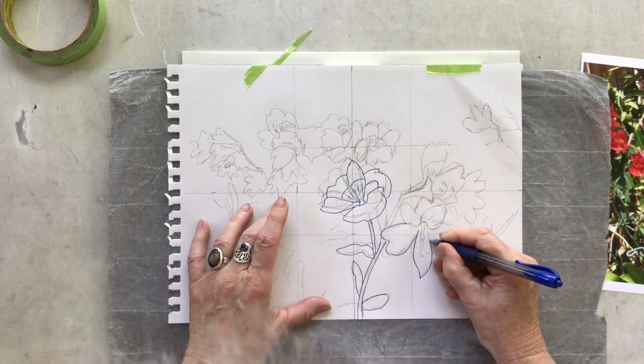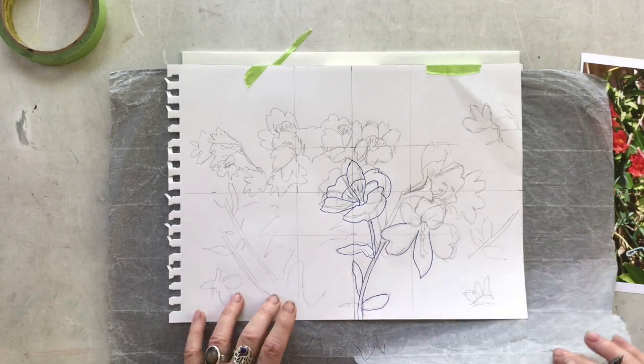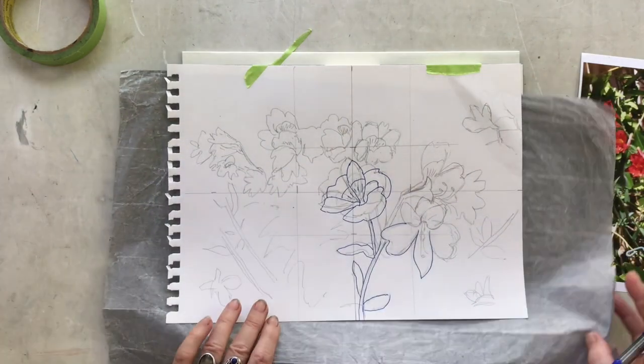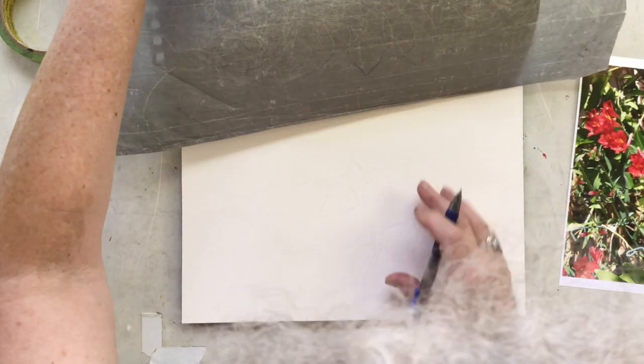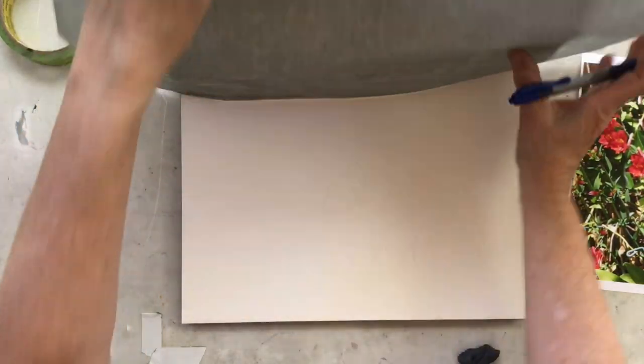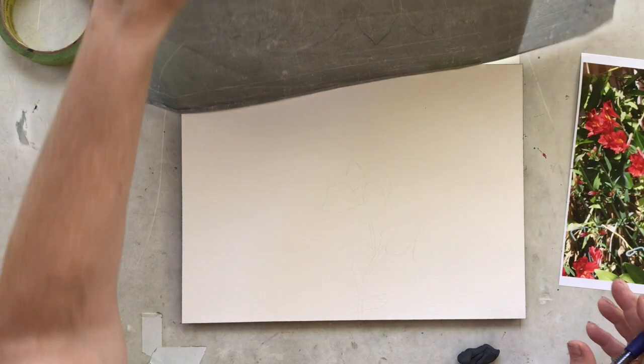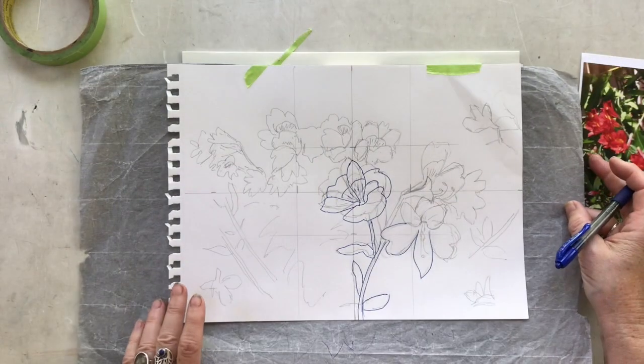Just putting down enough pressure. Now let's make sure I'm actually getting it on my page. We'll lift it up here, look, and make sure that it's actually going down. It's pale, but I can see it. And I don't know if you can see it up there, but it is pale. Okay.